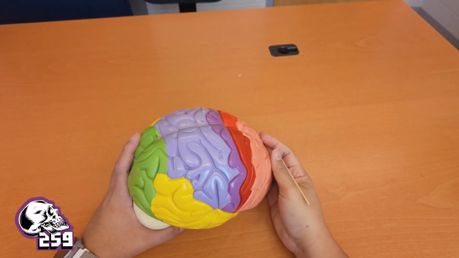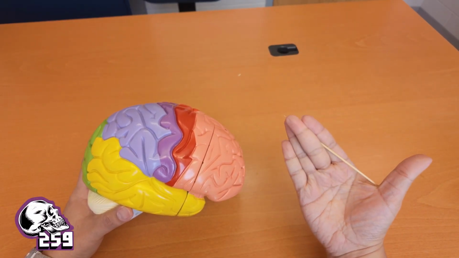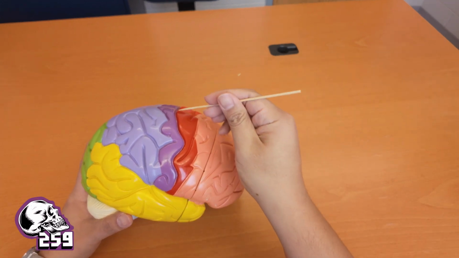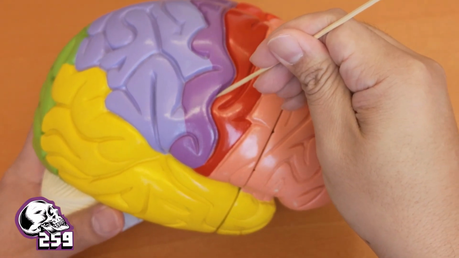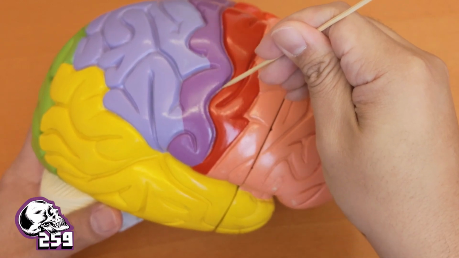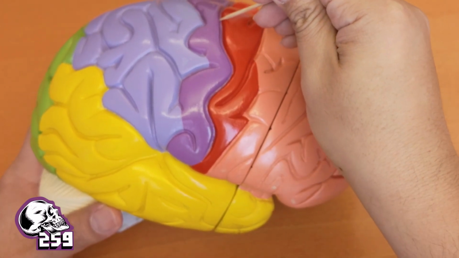So let's take a look at this brain. A couple of things should be pretty obvious, especially in this one where it's so brightly colored. First of all, you'll see that there is a sulcus that runs all the way down the lateral side of the brain. That is specifically known as the central sulcus.